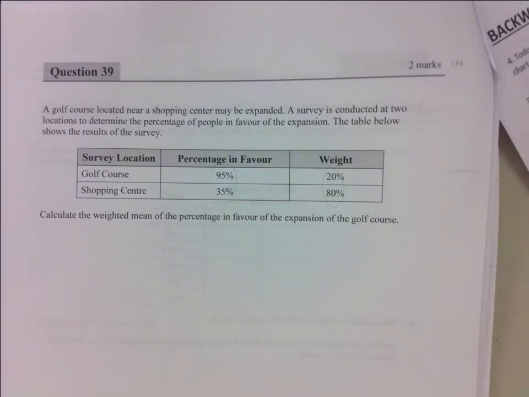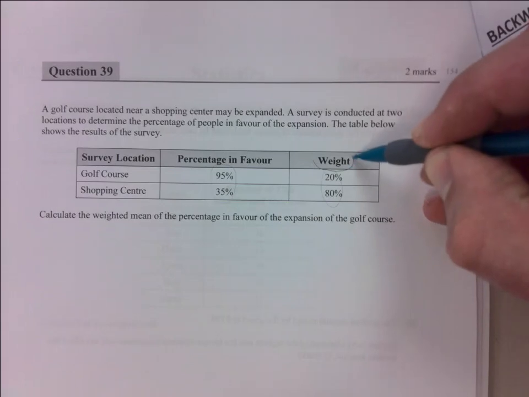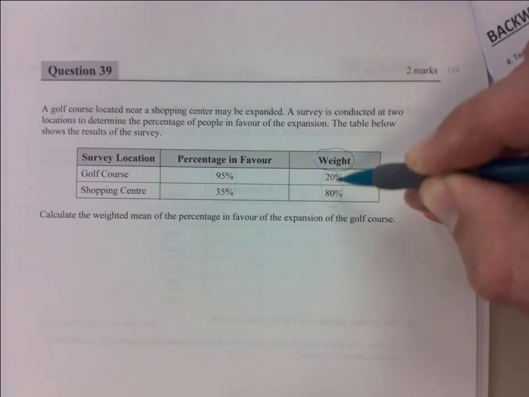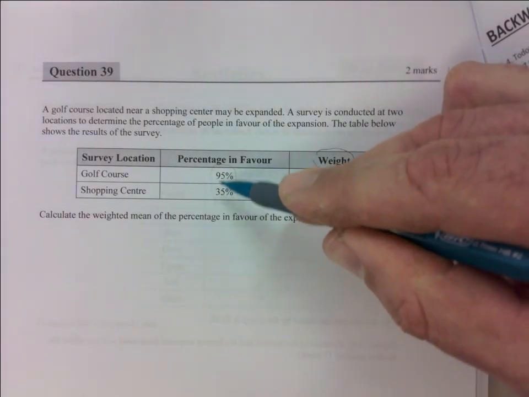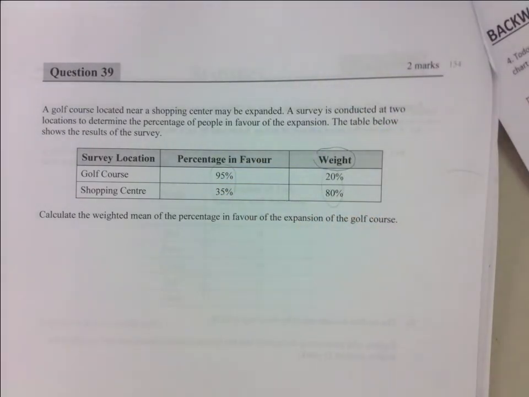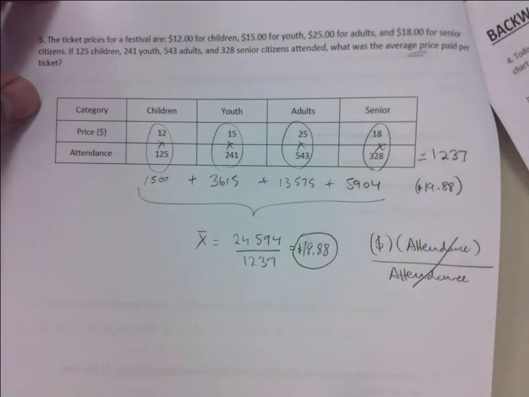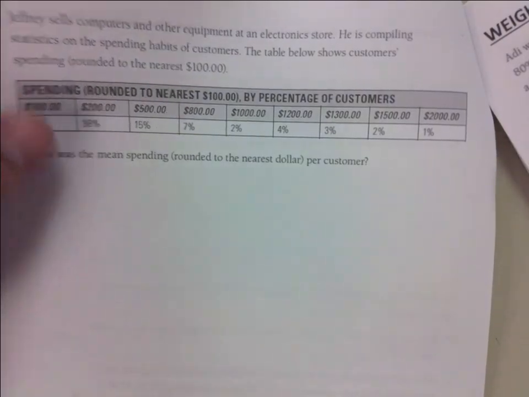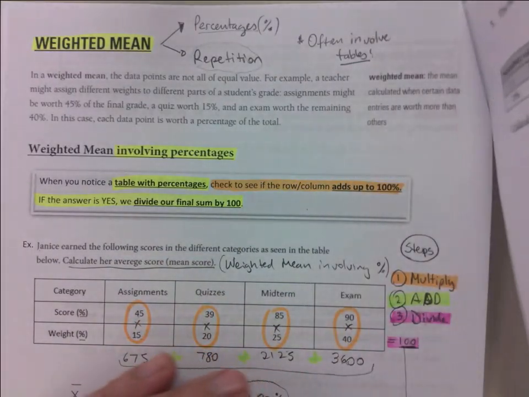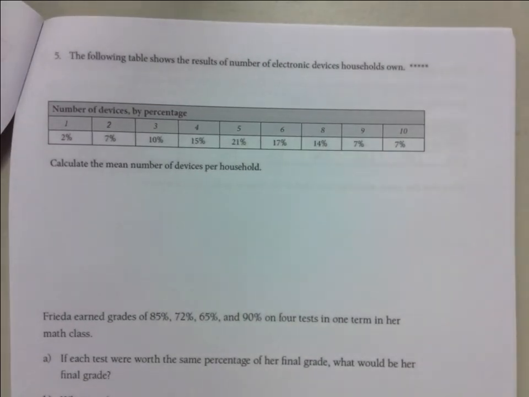So that's our classic weighted mean situation. If it's the weight here, that's one of the categories, you add that up and it adds up to 100. This one doesn't. This one is 120, right? Can't use that one. And so keep that in mind. Can I ask you to quickly go to page 40 and do that one. I'm not going to give you the answer this time. You're going to figure it out.